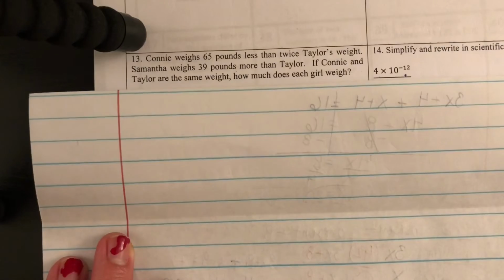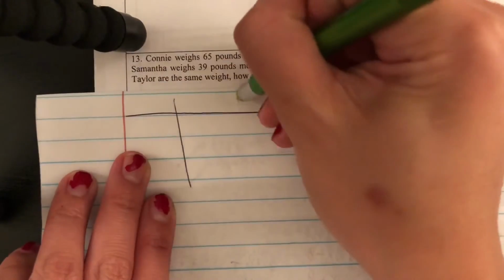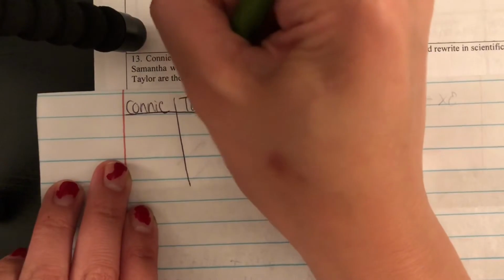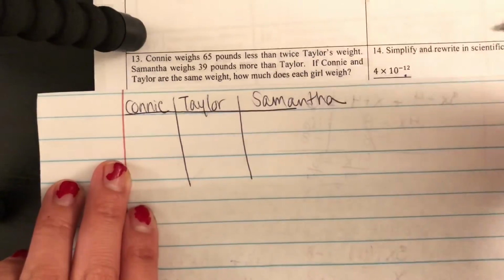In this problem, I'm dealing with 3 different people, so the easiest way for me to organize this is to make a table of 3 different people. I have Connie, Taylor, and Samantha. All right, so let's read this.